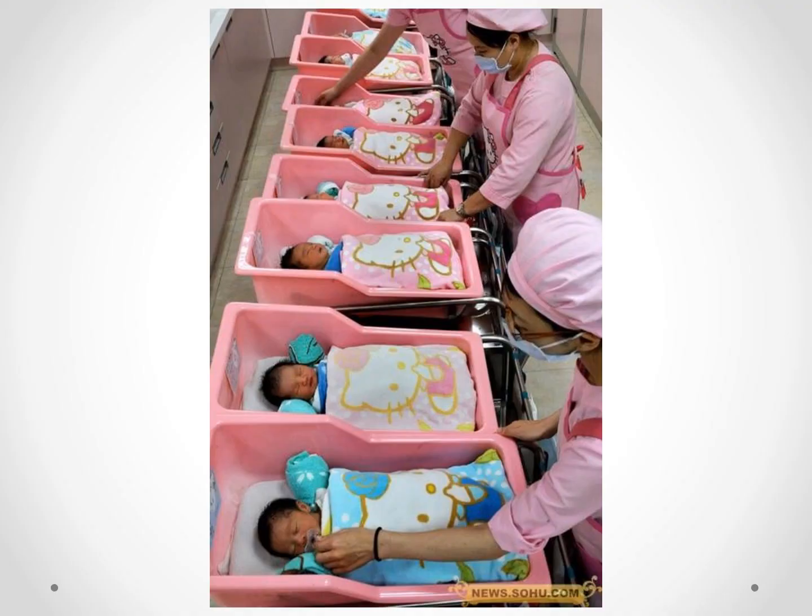And just a cute picture of Hello Kitties I found. Obviously, all girls.